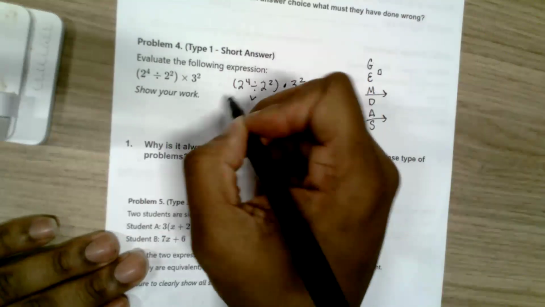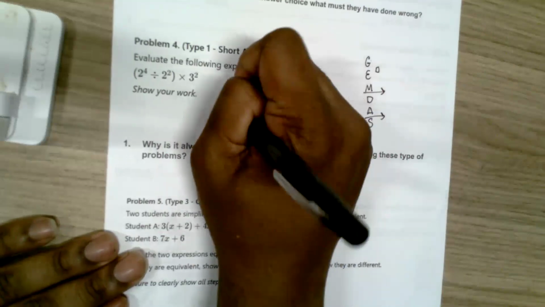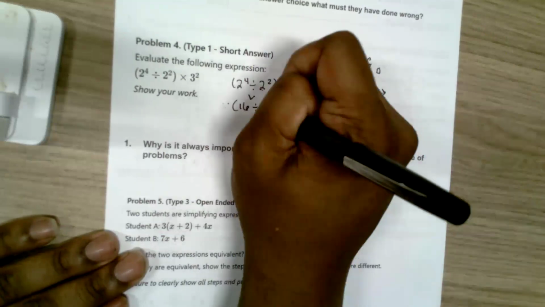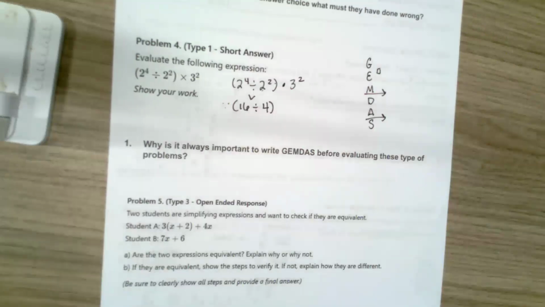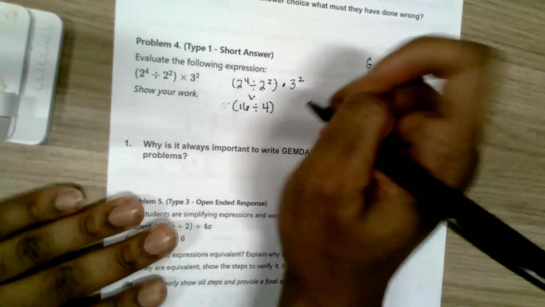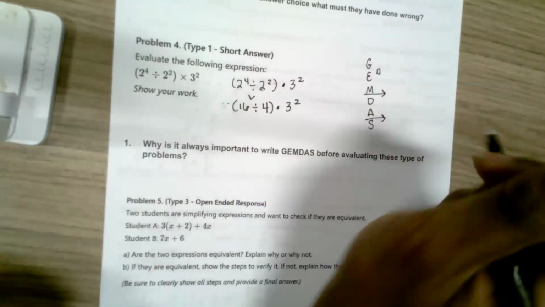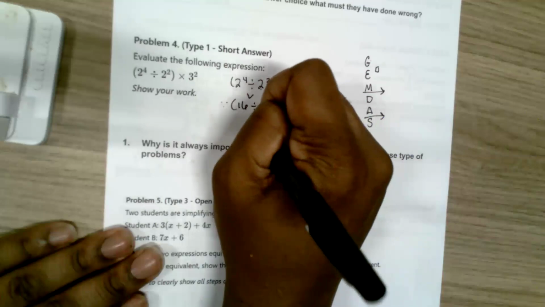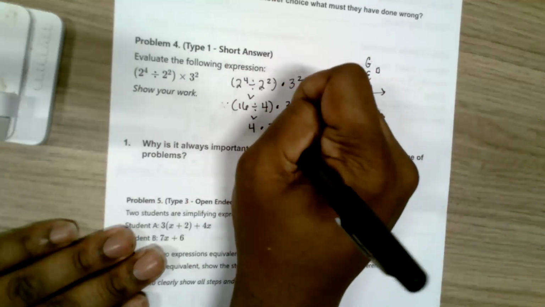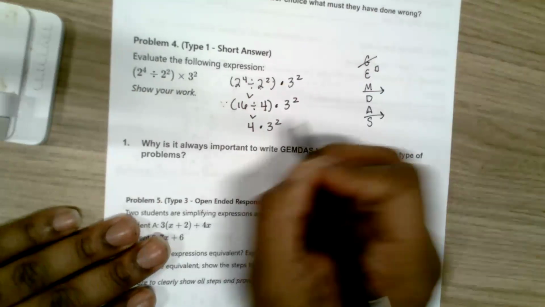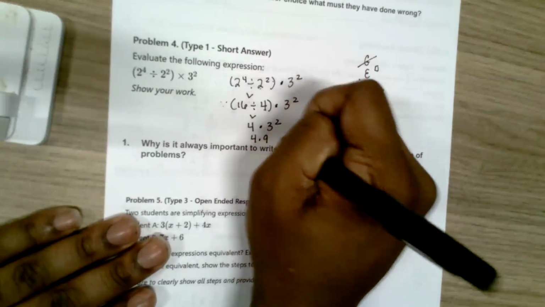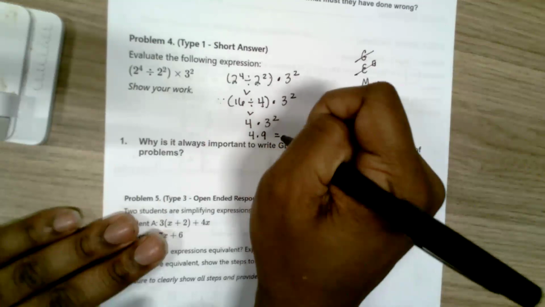So 2 to the fourth, 2 times 2, which is 4. 4 times 4 is 16. Divided by 2 to the second, which is 2 times 2, which is 4. It's still in parentheses because I didn't completely evaluate everything in the parentheses. I just simplified it first. And then it's times 3 squared. So I still have groupings to do. And 16 divided by 4 is 4. Now I need to do exponents first. 3 squared is 9, so it's going to be 4 times 9. And 4 times 9 is 36.